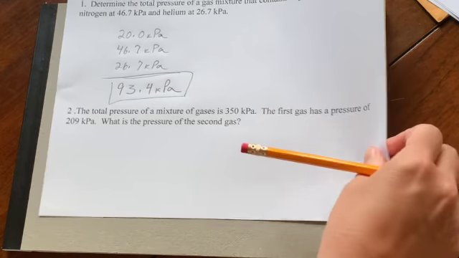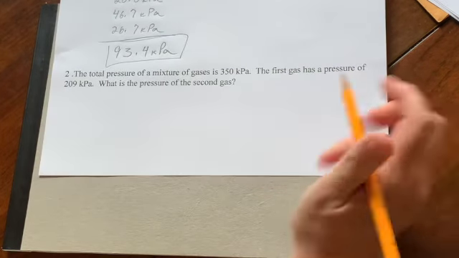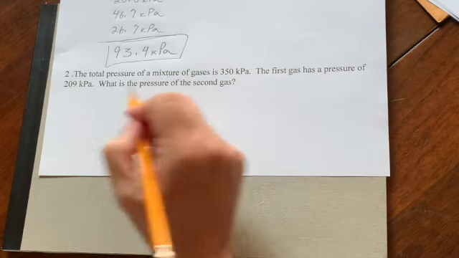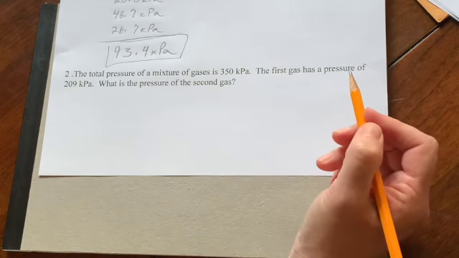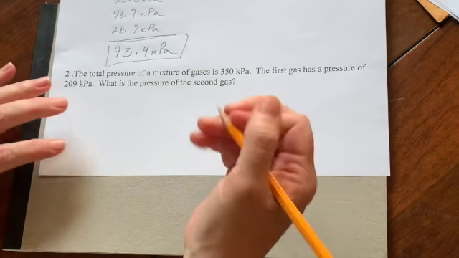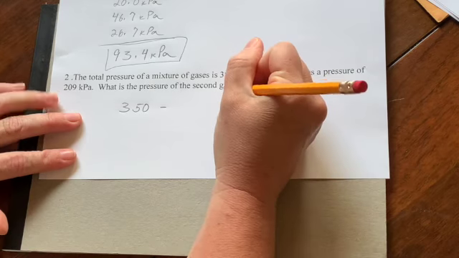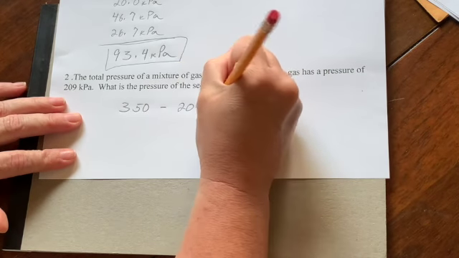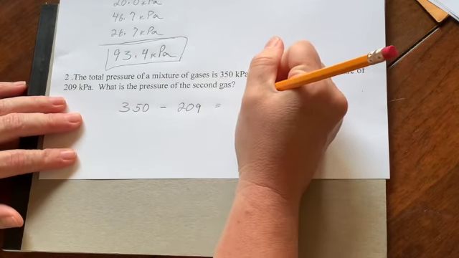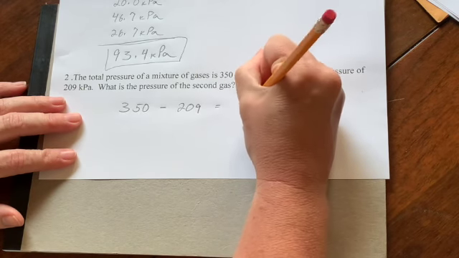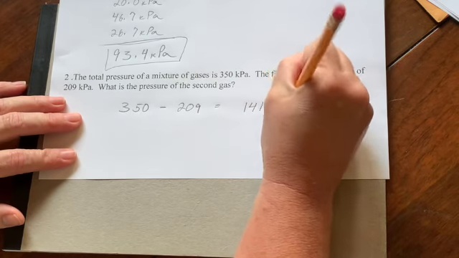So let's take a look at number 2. The total pressure of a mixture of gases is 350. The first gas has a pressure of 209. What is the pressure of the second gas? Well, in this case, we are going to subtract. If the total is 350 and one of our gases is 209, we are just going to subtract 209 from 350 and we get 141 kilopascals.